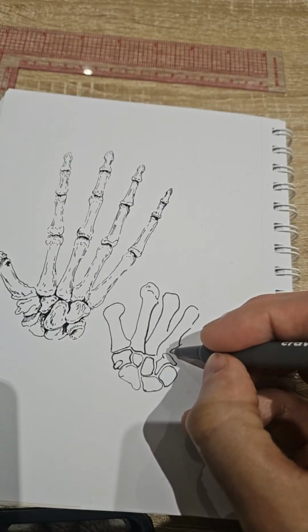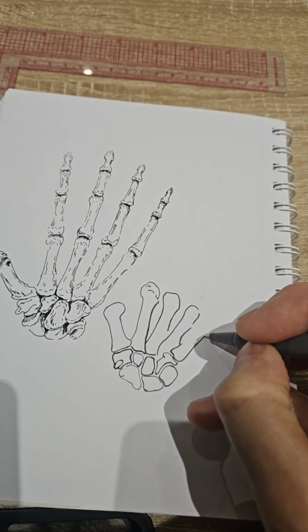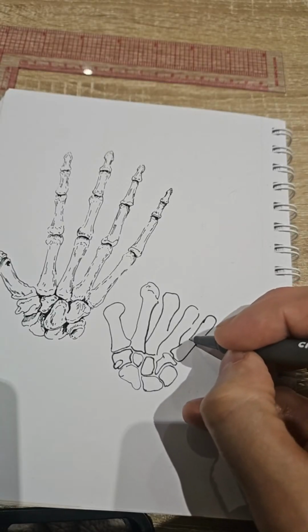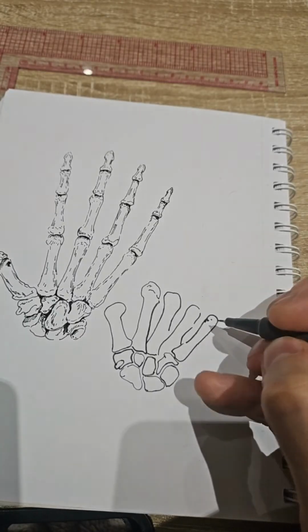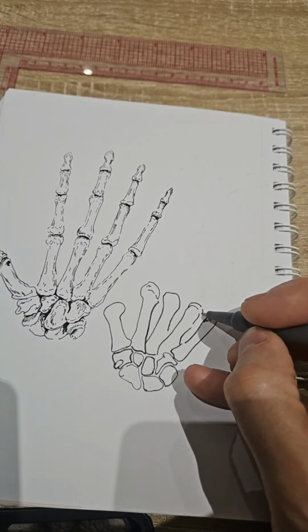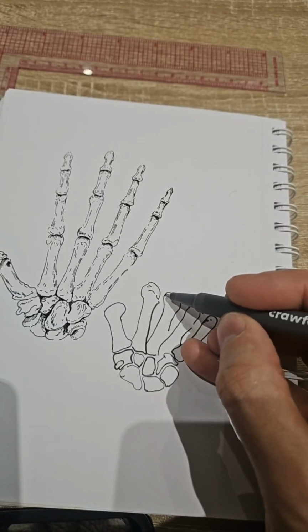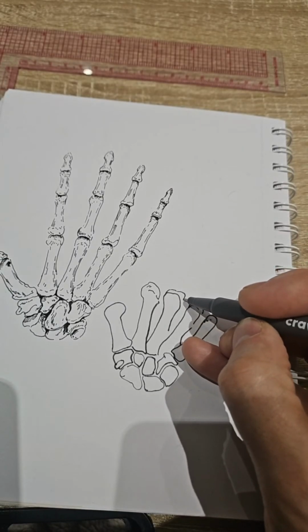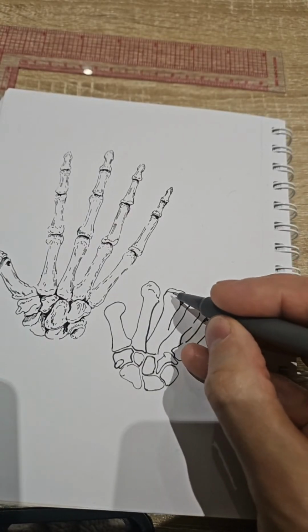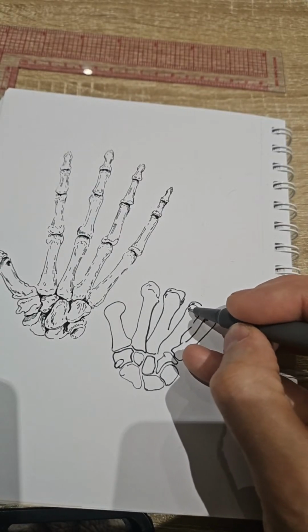And then here we have the fifth metacarpal bone. Yep. The bones of your hand, basically.